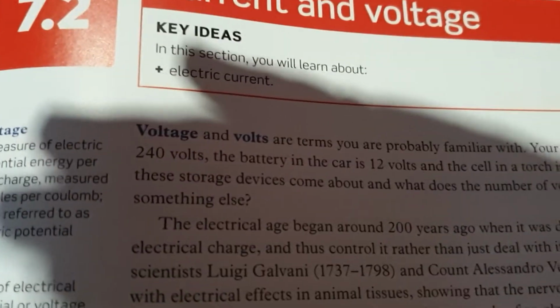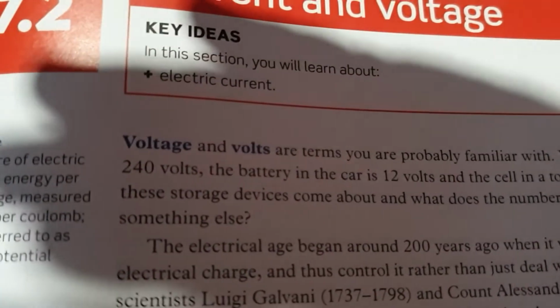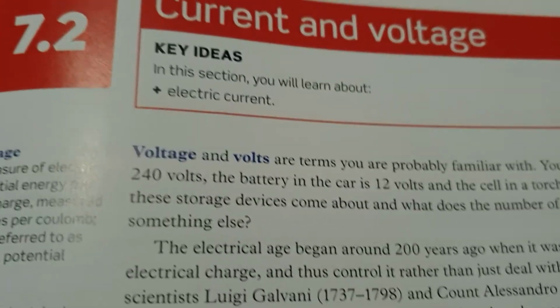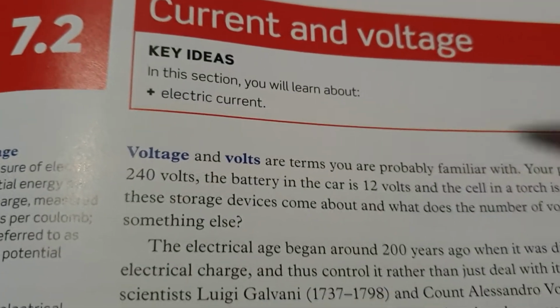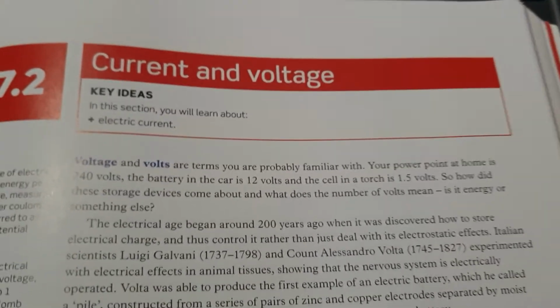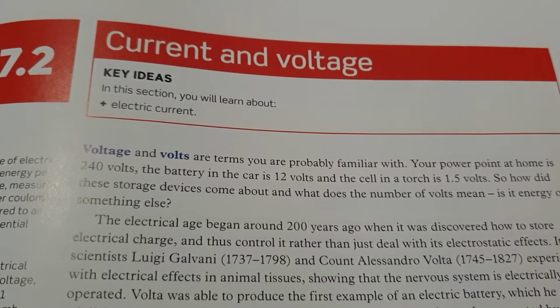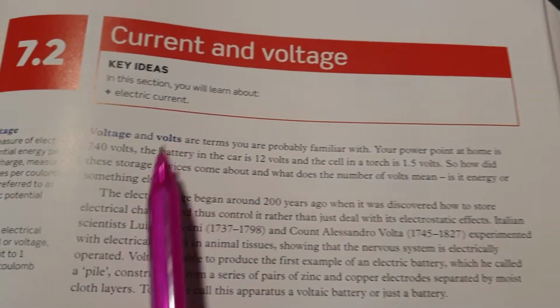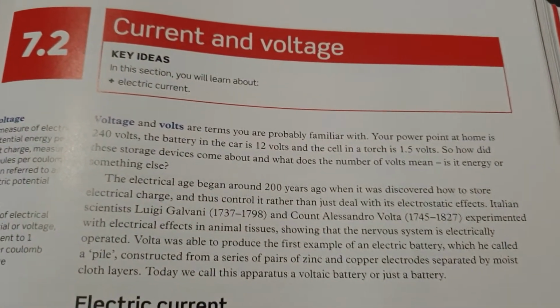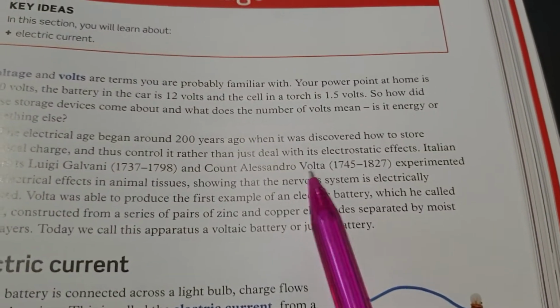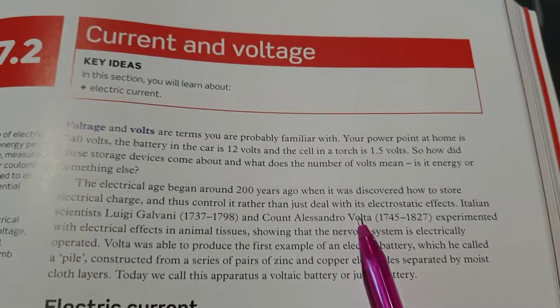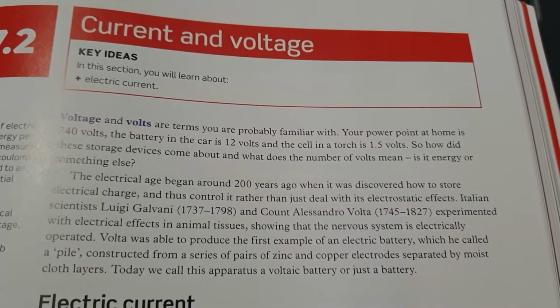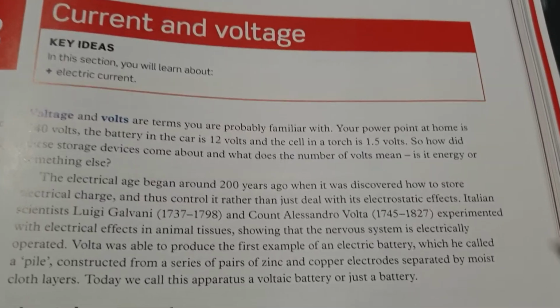And so it varies in our daily usage. 240 volts is your electricity for your house. 12 volts is your car battery. AA battery, 1.5 volts. Volt is again named after a scientist, Volta, so it gets a capital V. So voltage is measured in volts, capital V.